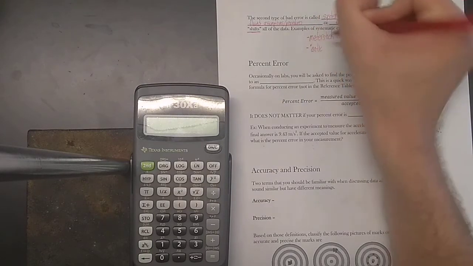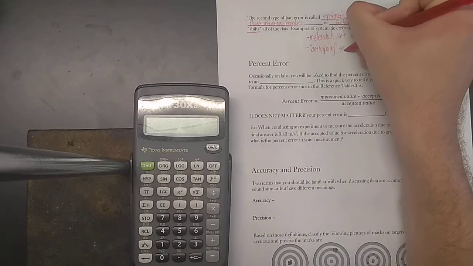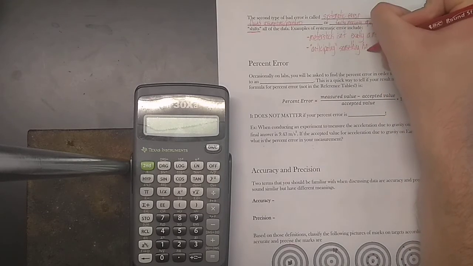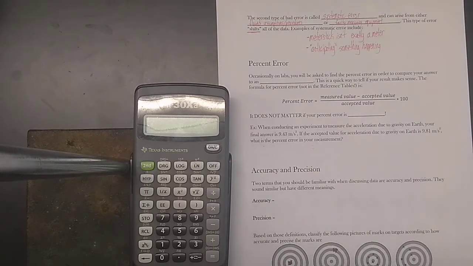Another common systematic error is anticipating something happening. Imagine a stopwatch. You're timing the time it takes for something to happen, such as an object to fall. Let's say that you start your stopwatch, and then as the object is falling, you realize that you started a little late, so you think to yourself, I'm going to stop it exactly when it hits the ground. What you're probably going to do is stop it a little bit too early.